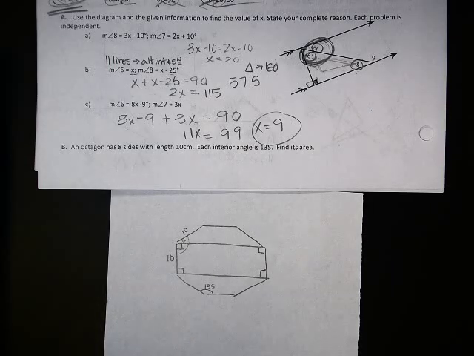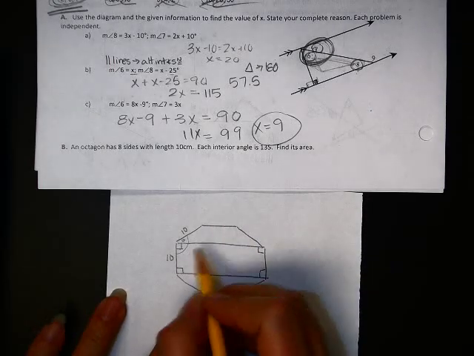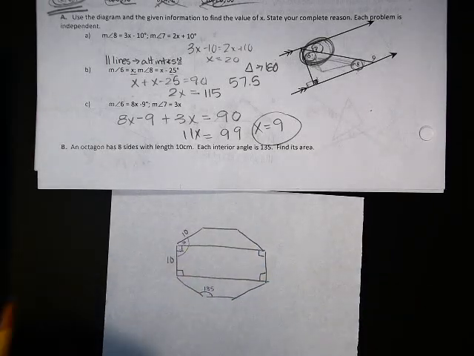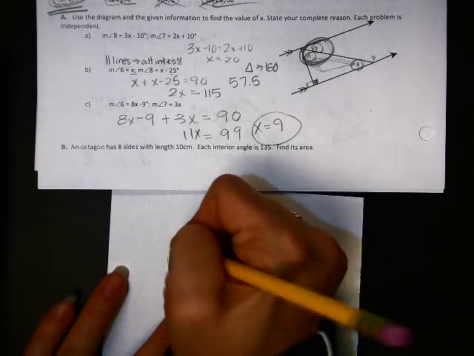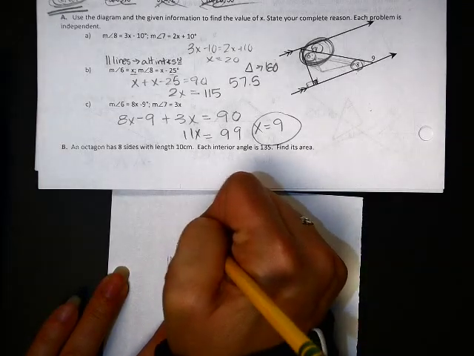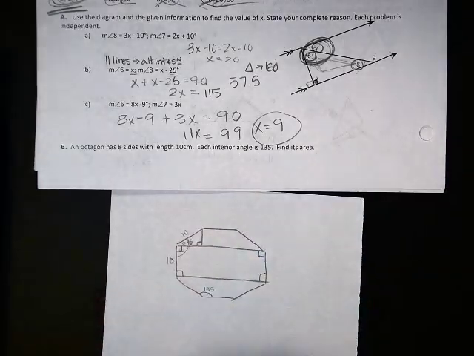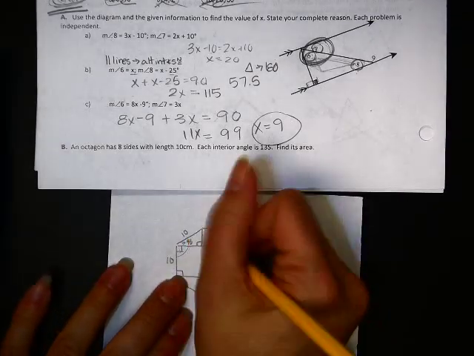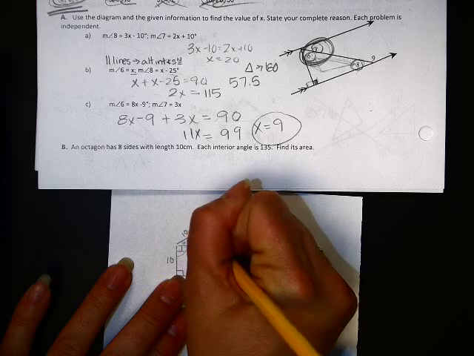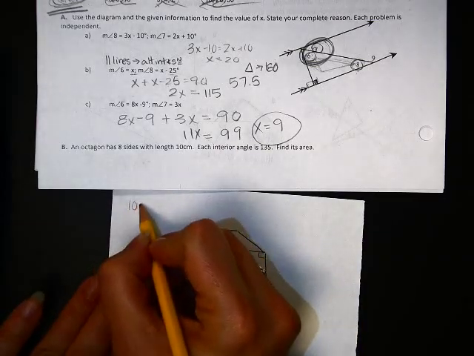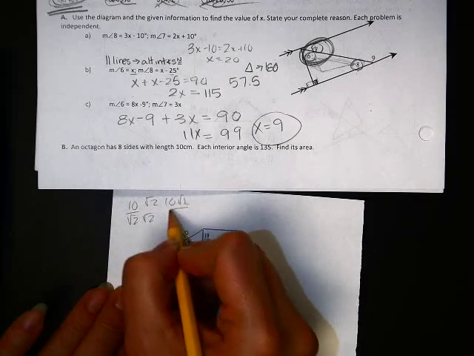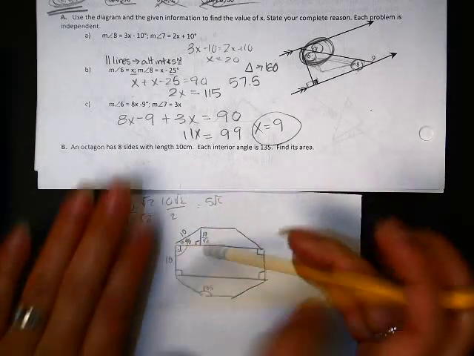If you don't, 135 minus 90 is 45. So this would be 45 degrees. So now I have a special right triangle. So if this was 10, this is going to be 10 over root 2, which is 10 root 2 over 2 equals 5 root 2.